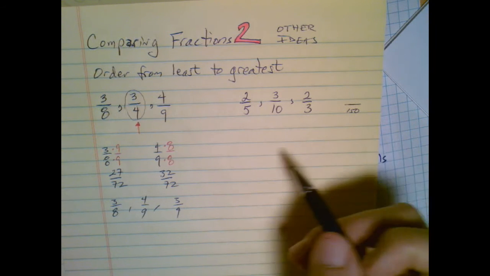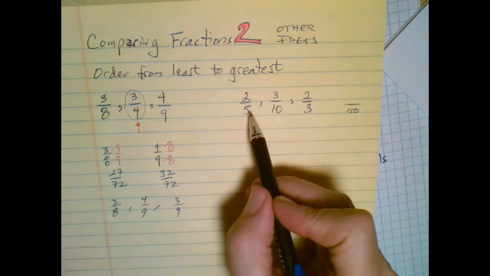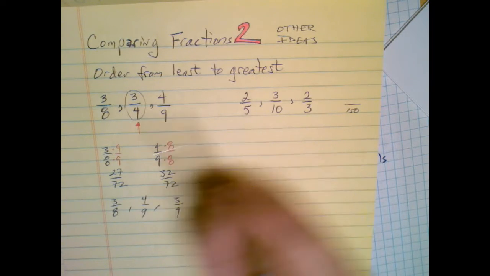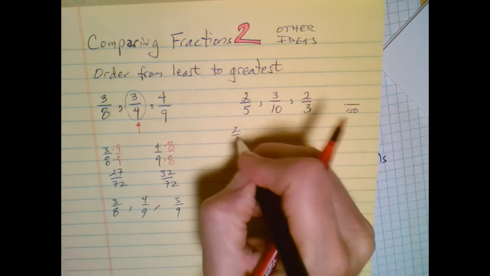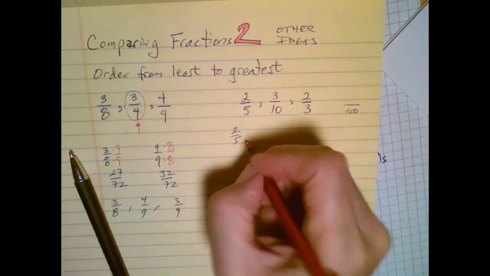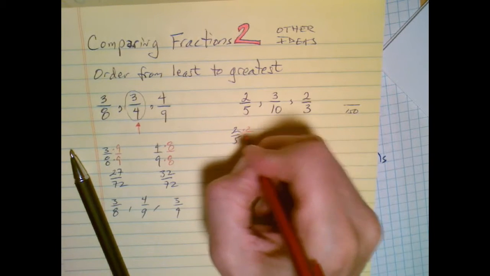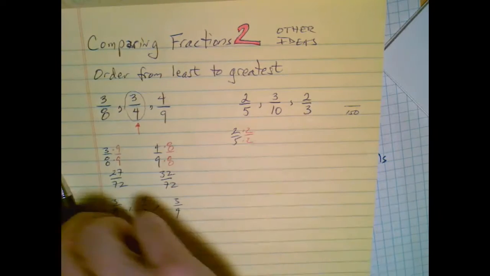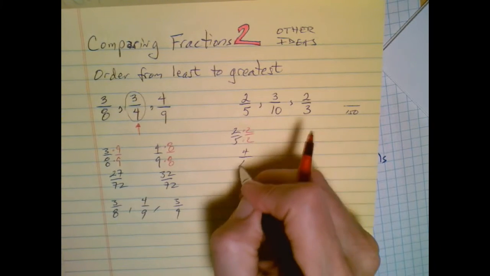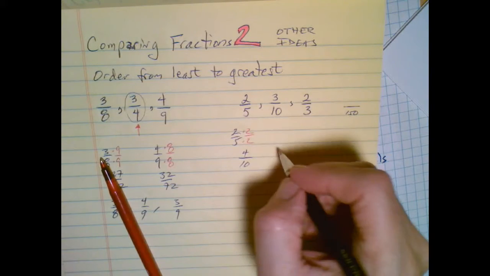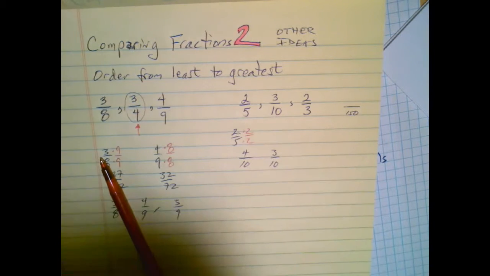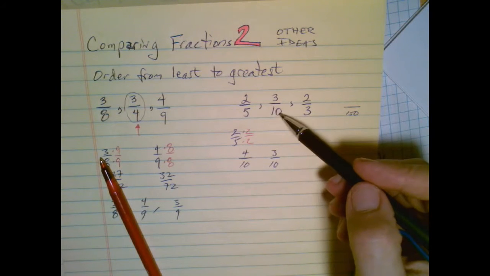So notice for a second, if I multiply 2/5 top and bottom by 2, then I have 4/10. And right away, that allows me to compare with this fraction without even having to change this fraction.